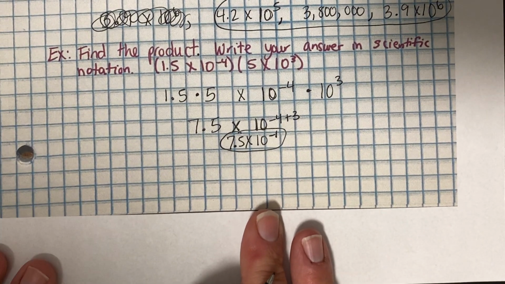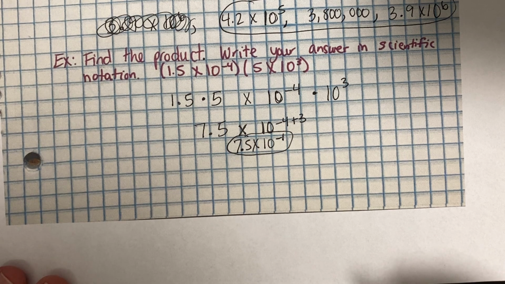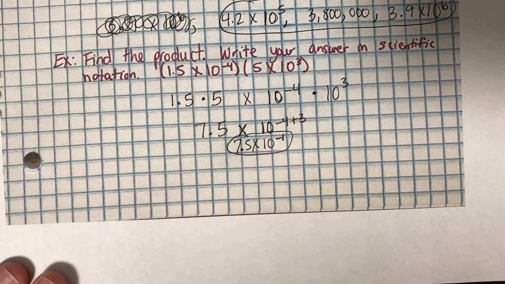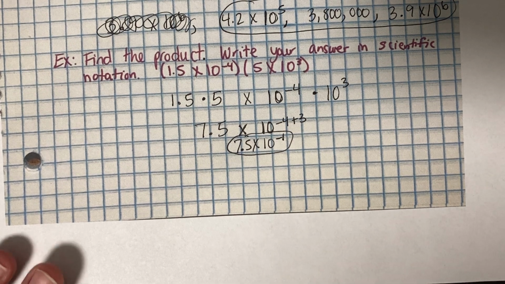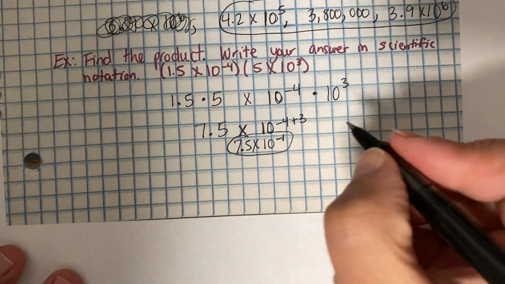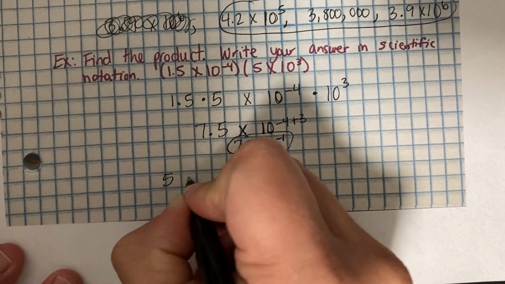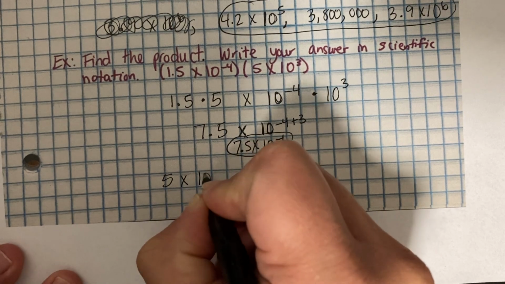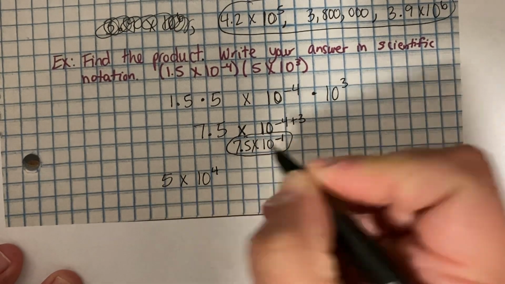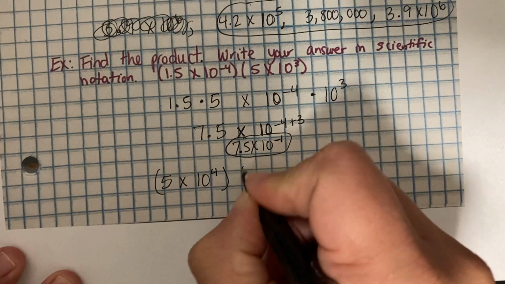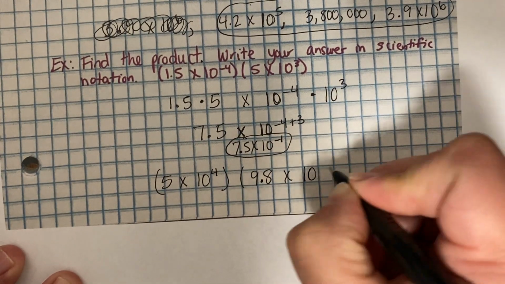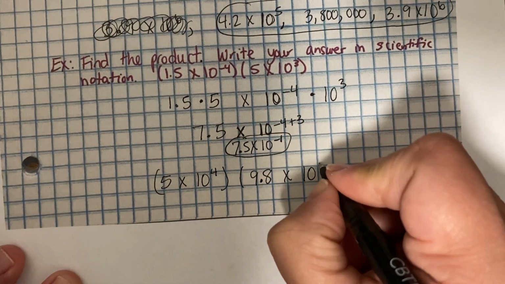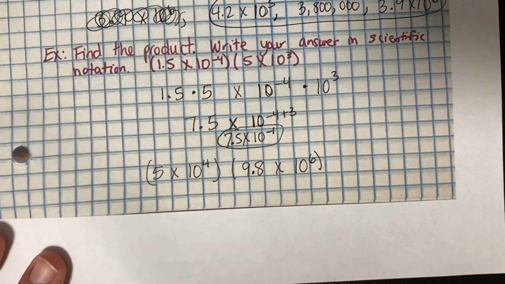What happens if you multiply your two numbers? Let me see if I can think of an example. Okay, so what if I have this one? Okay, my exponents don't matter as much there.